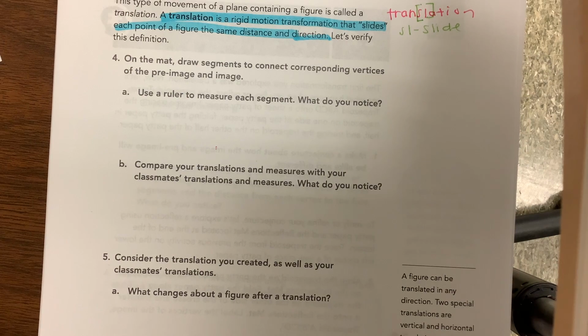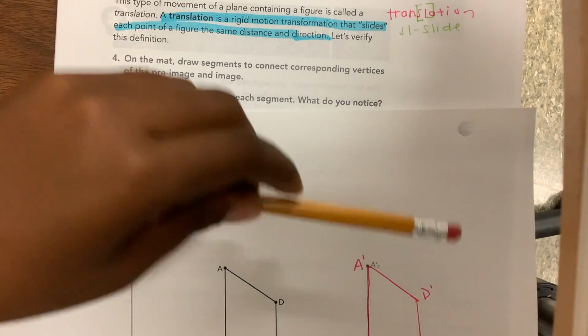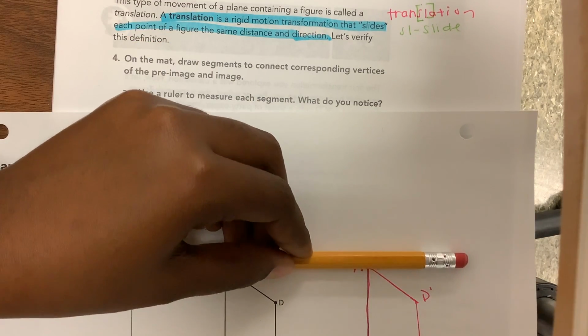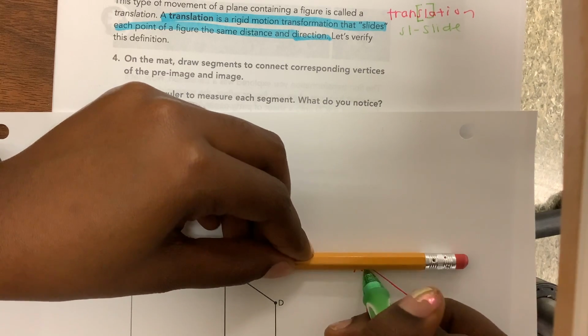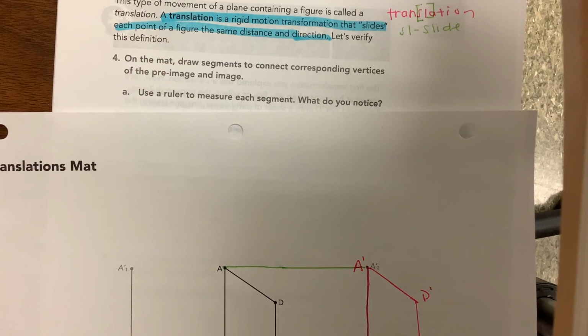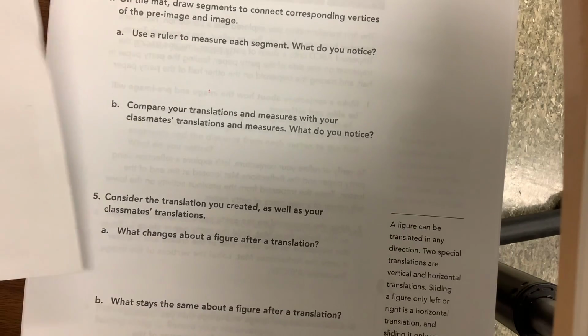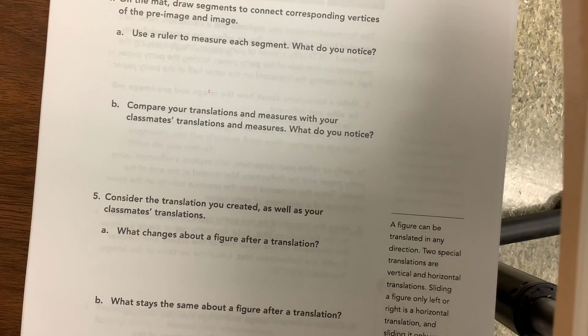On the mat, I'm not going to do this part with you, but I want you to go ahead and draw the segments that connect the corresponding vertices. So I'm just going to show you exactly what that means. I want you to draw a line from here to here. But for sake of time and not making this video super long, I want you to do that by yourself and use a ruler to measure each segment. And I want you to tell me what you notice. Actually, I want you to discuss with your partner. What do you notice, okay?